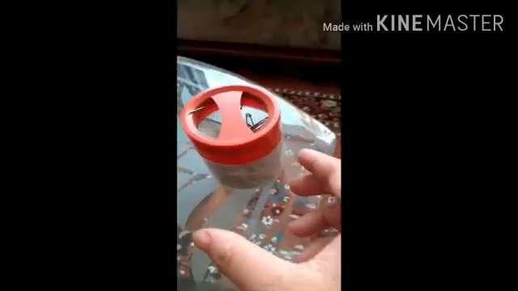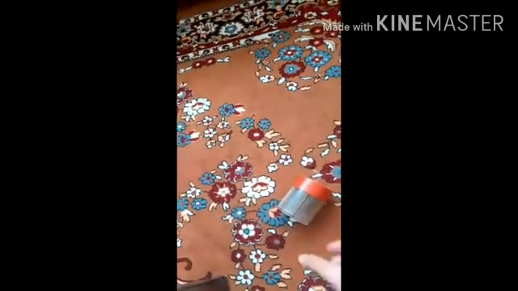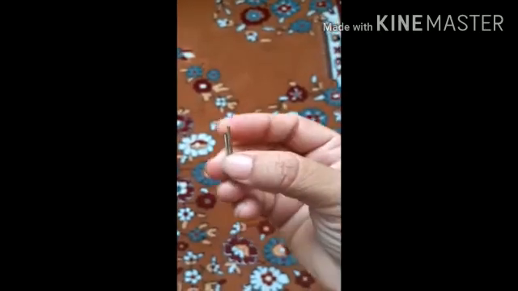This can be collected by doing this method. Now see how yesterday this container fell on the carpet and such type of pins, which are not visible in the carpet, were scattered there.